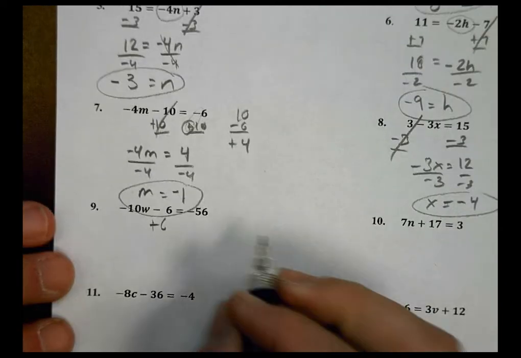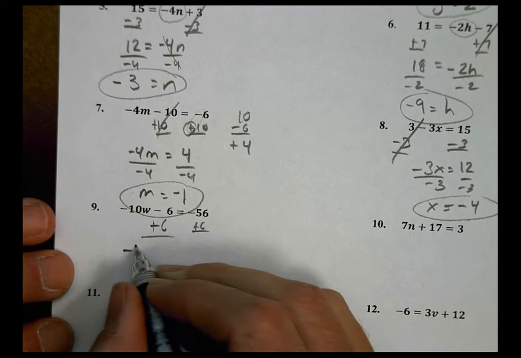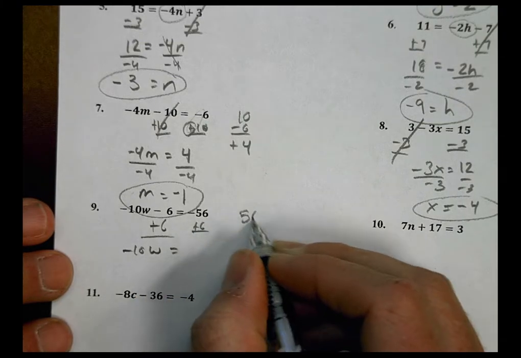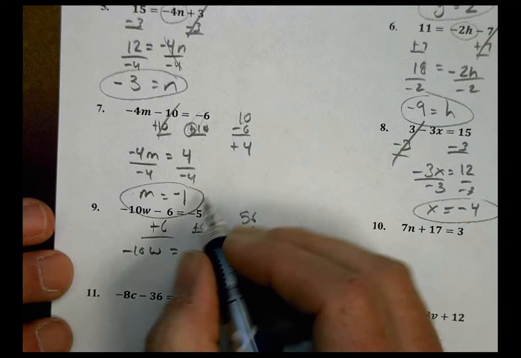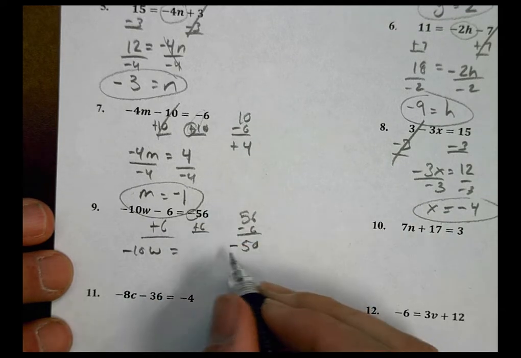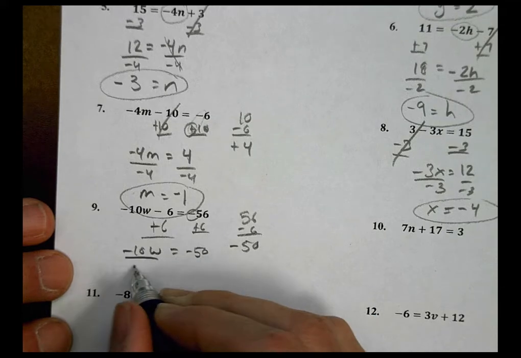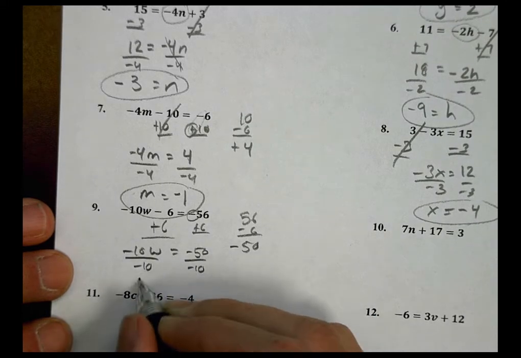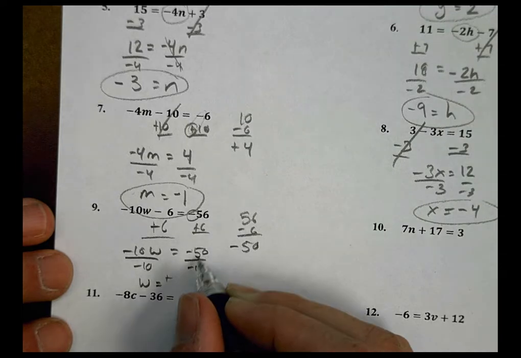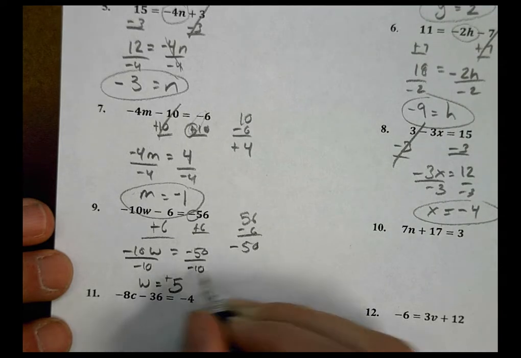Number 9, we're going to add 6 to both sides. So we have negative 10w equals a negative 56 and a positive 6. It means we find the difference, and which one has a greater absolute value, the negative or the positive? The negative is certainly larger, so we make this a negative 50. We divide both sides by negative 10, so w equals negative divided by negative is a positive. 50 divided by 10 is 5.